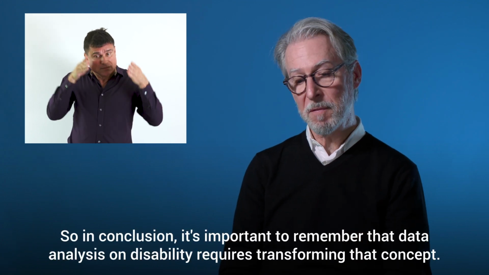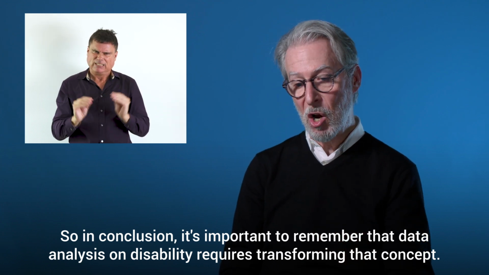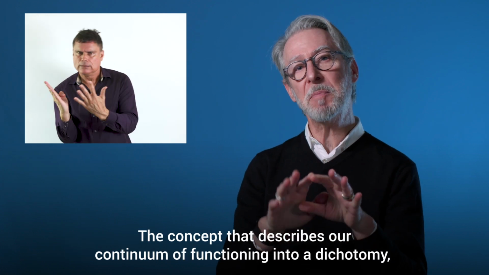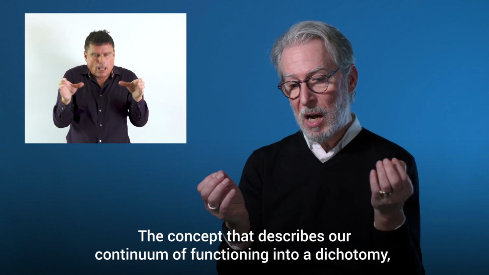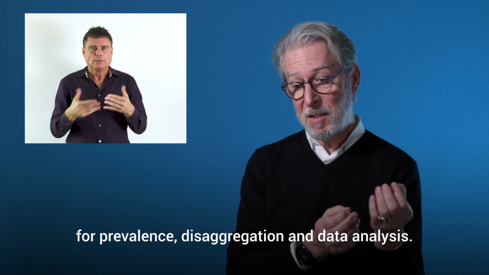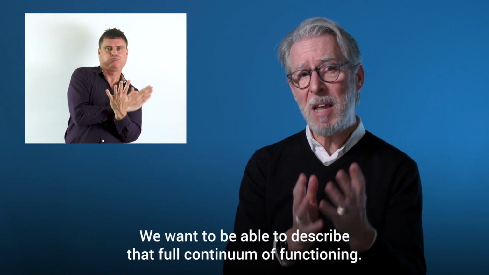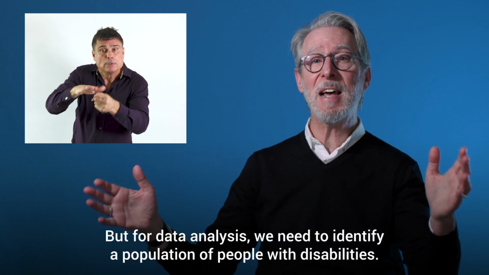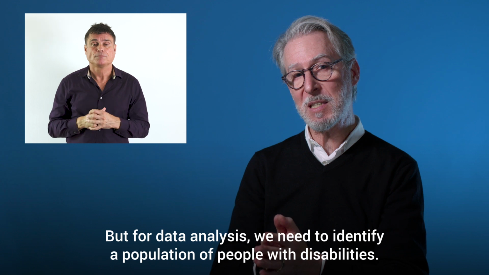So in conclusion, it's important to remember that data analysis on disability requires transforming that concept, the concept that describes a continuum of functioning, into a dichotomy for prevalence, disaggregation, and data analysis. We want to be able to describe that full continuum of functioning, but for data analysis, we need to identify a population of people with disabilities.